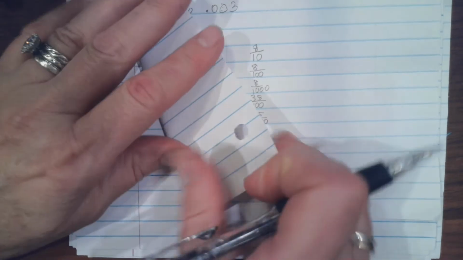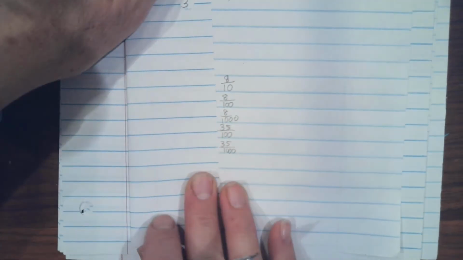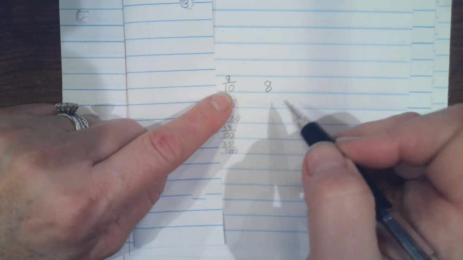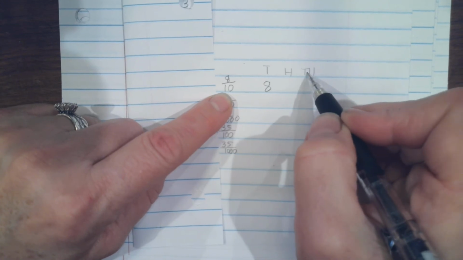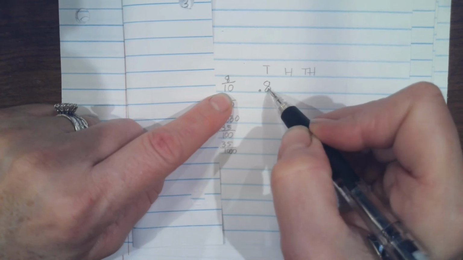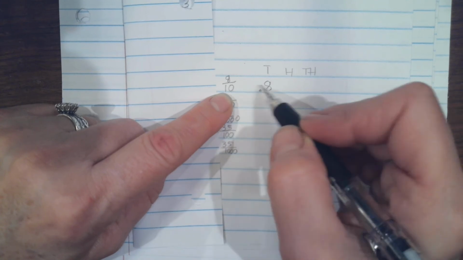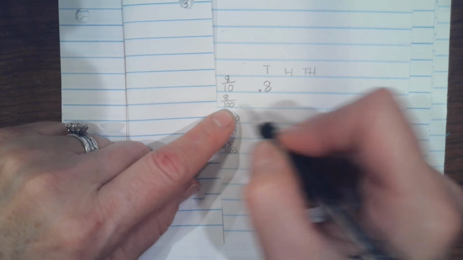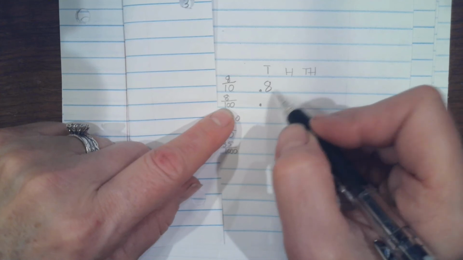Now I'm going to cover this up, and I'm going to show you how to change it back into a decimal. So the first thing I look at is what is the numerator? 8. So I know that's going to be my number, but I need to figure out if this is the tenths, and this is the hundredths, and this is the thousandths. If this ends in the tenths, I could put a decimal right here, because I know that wherever it ends is the denominator. So this ends in the tenths place, it's 0.8. This ends in the hundredths place, so I still know that it's an 8, but I have to have it end in the hundredths place.